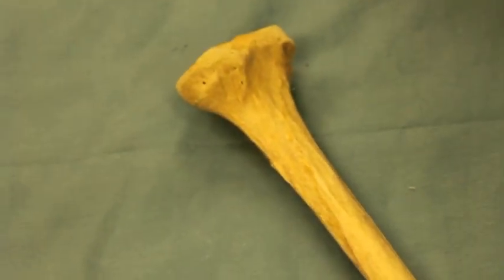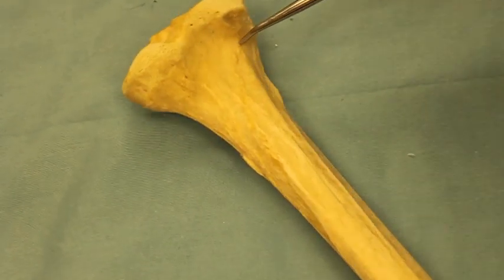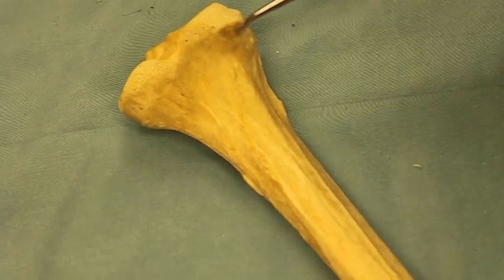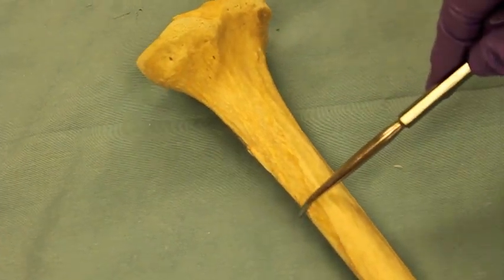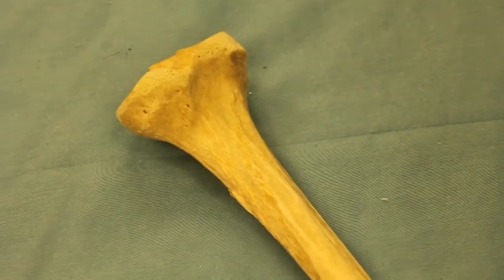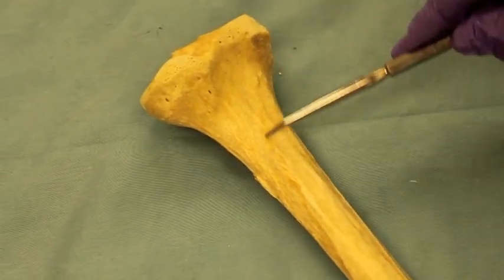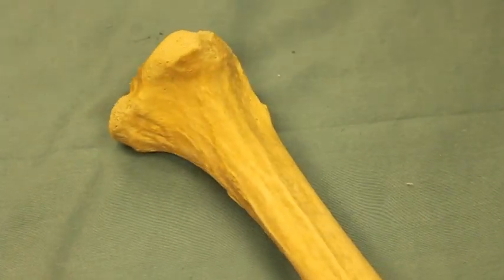This darkened line right here starts on the lateral side, so same side as your fibula, where your fibula is going to be. It starts there, and it's going to go down towards your medial side, and it's on the posterior side of your tibia. That's going to be your soleal line, just right there. And then I'm trying to remember the other terms.